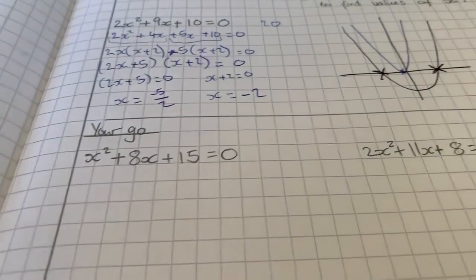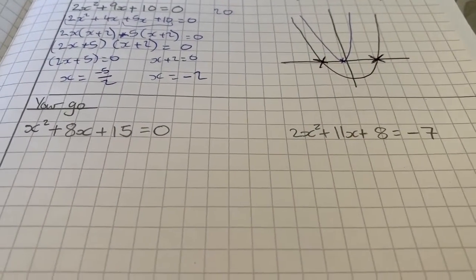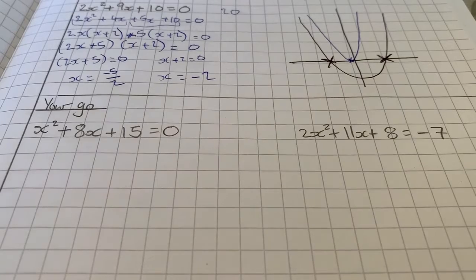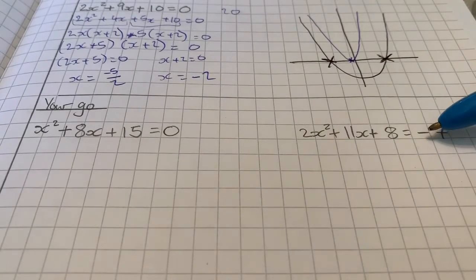Your go. I've got 2 questions here. Be careful on this second question, because it's not in the form, so you've got to rearrange it first. So do pause it and then give it a go.